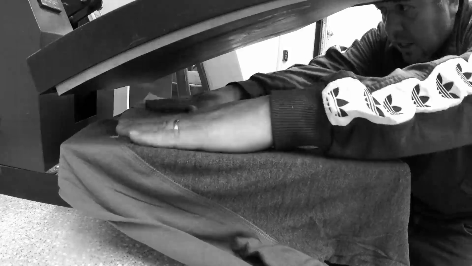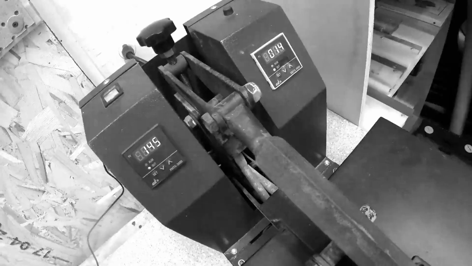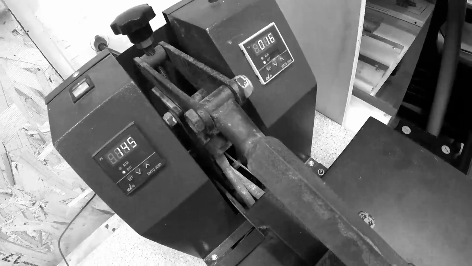All right, and the next thing you do is you just heat press it. So we're gonna go with medium pressure for 15 seconds. All right, I went a little over on that one, but it's okay.